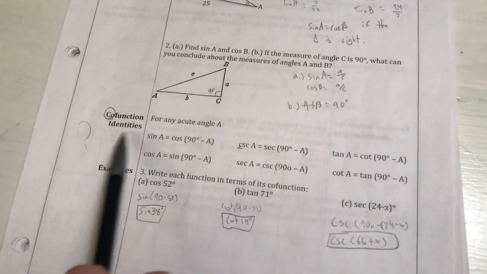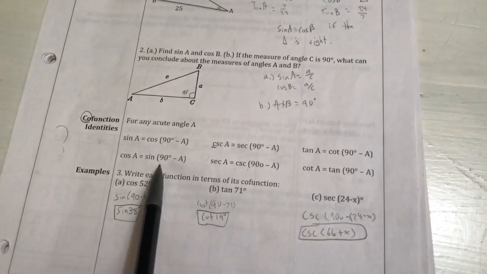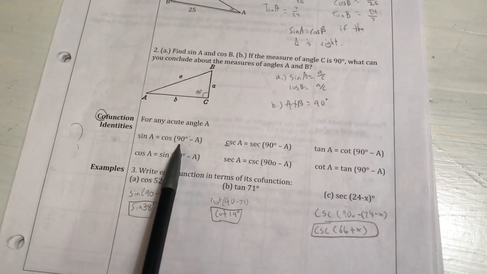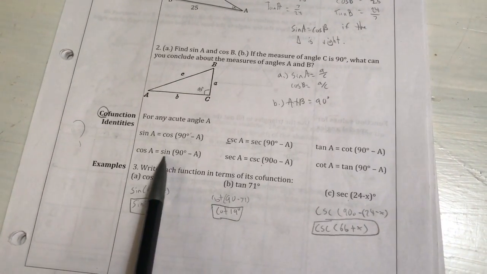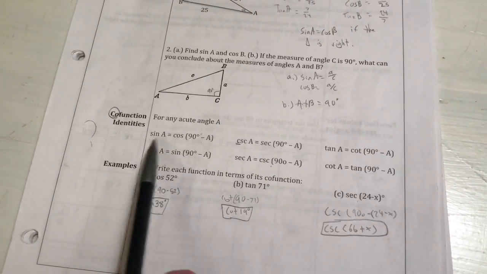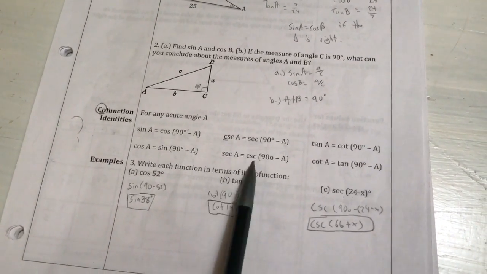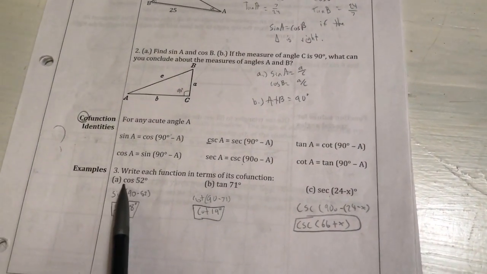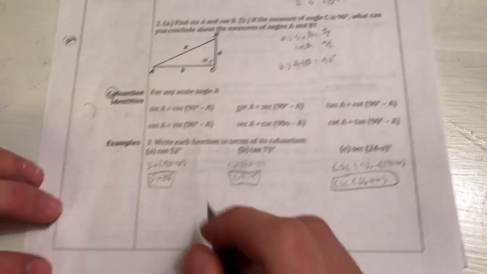Now here are cofunction identities for an acute angle. Sine of A equals cosine of (90 degrees minus A). Cosine, same thing except these flip. Cosecant and secant flip, just as right here, same as right here. Now for part 3, these are examples. So we'll go ahead and redo these for practice.